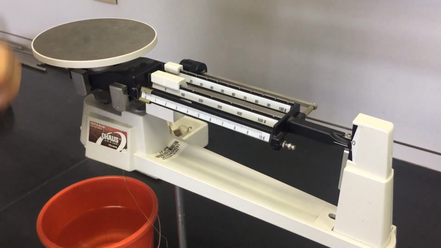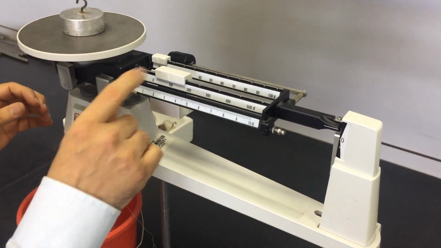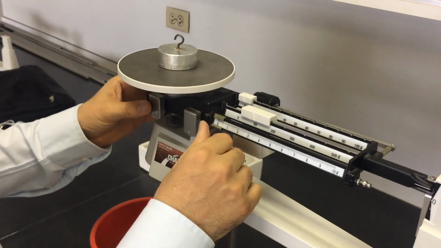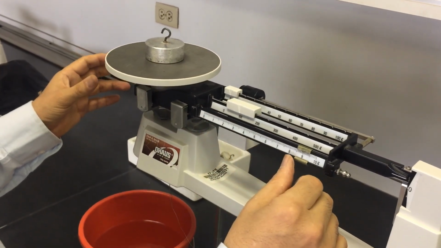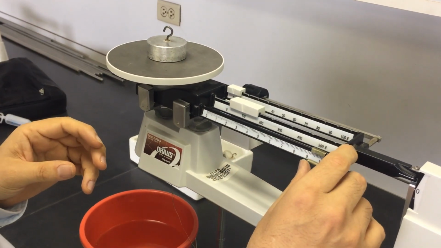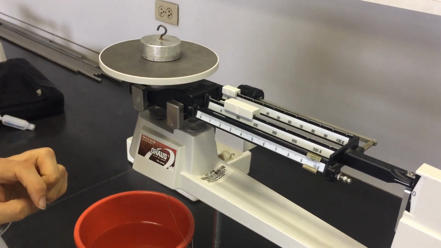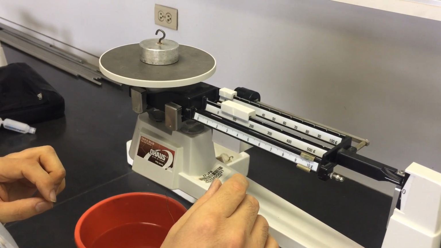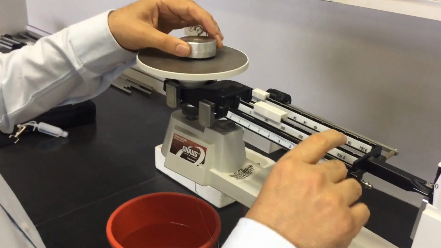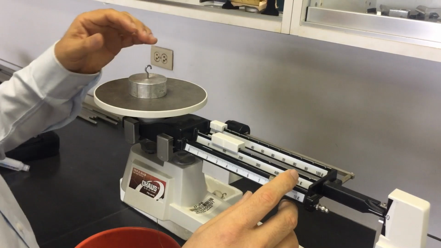Now we have this aluminum, we put it on this side of the balance, and we want to measure the mass of that object. It is 100 gram, 109 gram, 100 gram and 9 gram, point 9, and 0.99. Also we can take another object and measure the mass of that object.